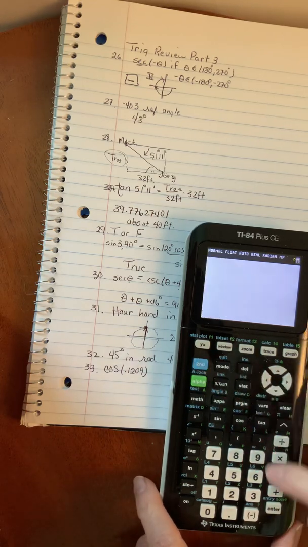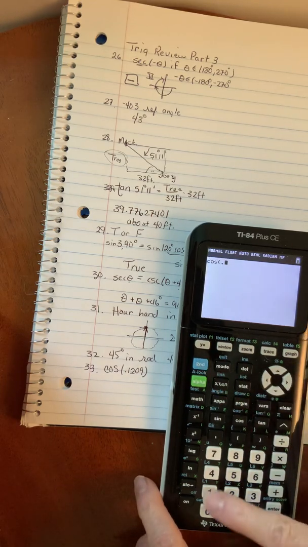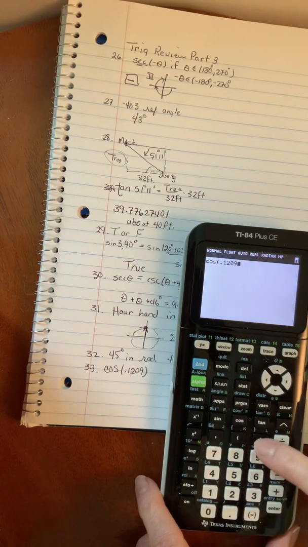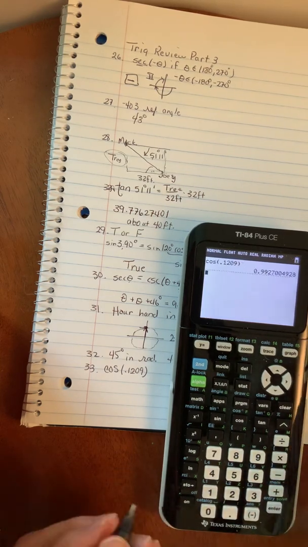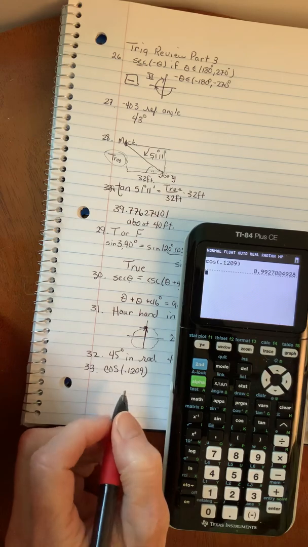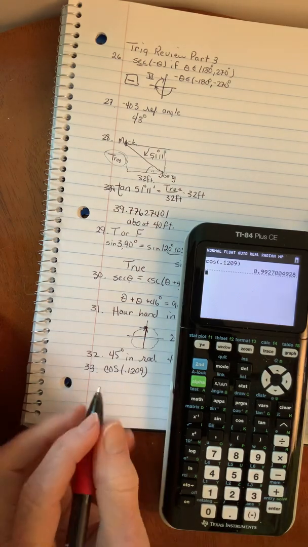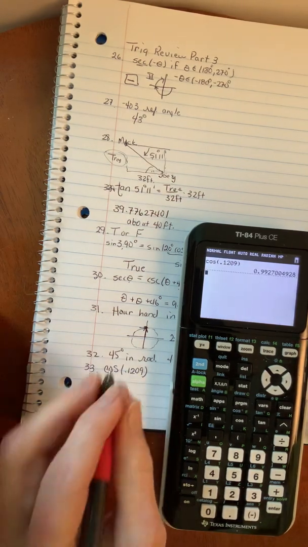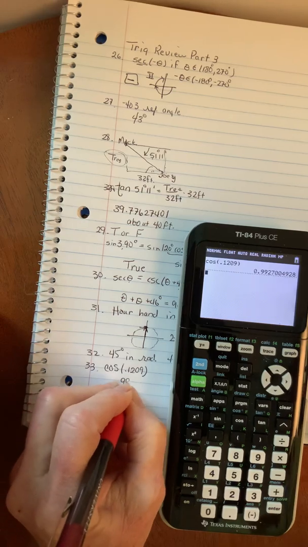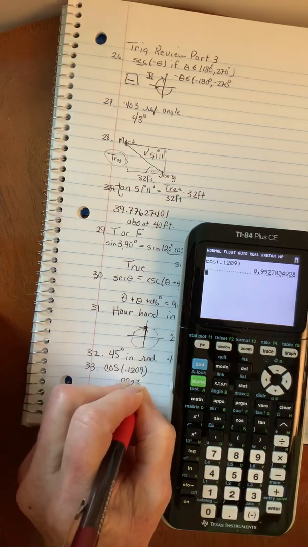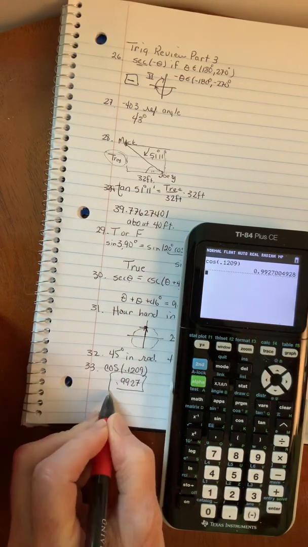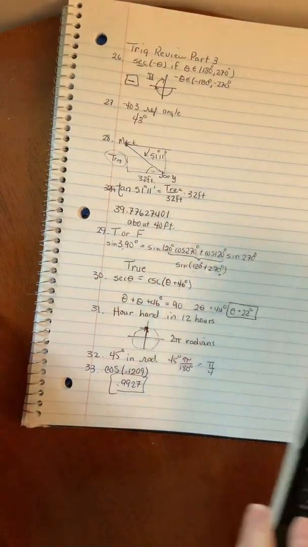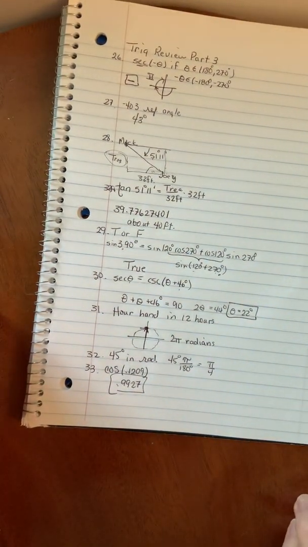Okay, so I'm going to find the cosine of 0.1209, should be close to 1, 0.9927. Now, what if it said to do 4 decimal places? This has 4 also, 0.9927. So we can kind of stop there. All right, so just a calculator question, not too big a deal.